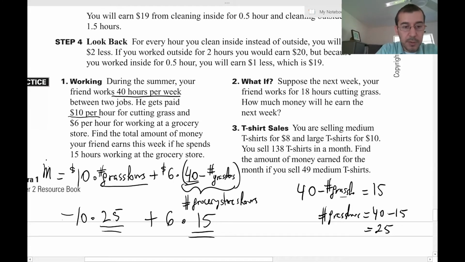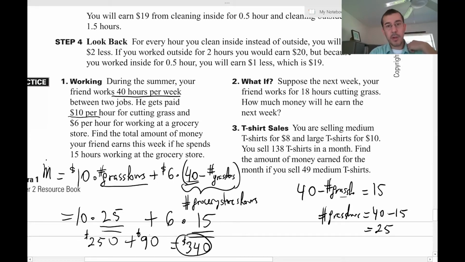You just have to add up this dollar amount. So 10 times 25, 25 times 1 is 25, and the 0. So he earns $250 by cutting grass, and then he earns 6 times 15, which is $90, working at the grocery store. So this is $340. Okay, and that was number 1.